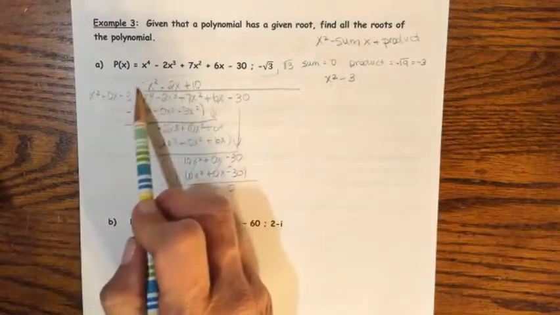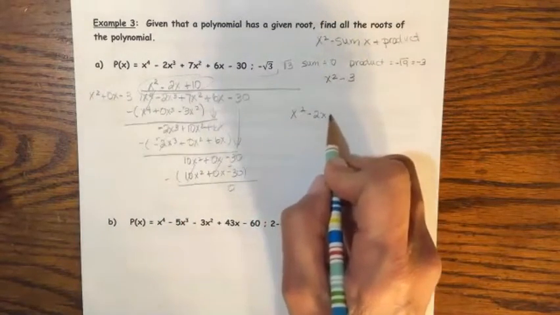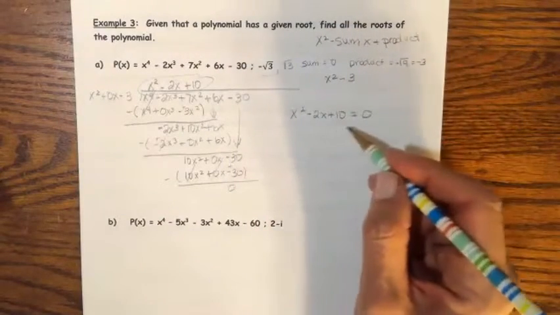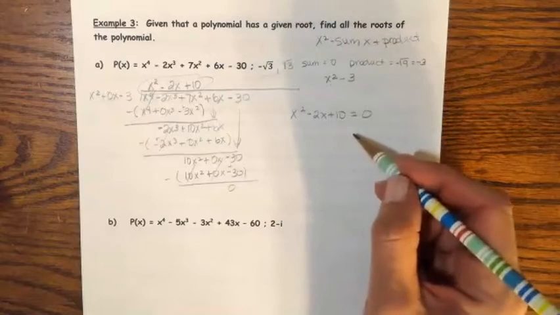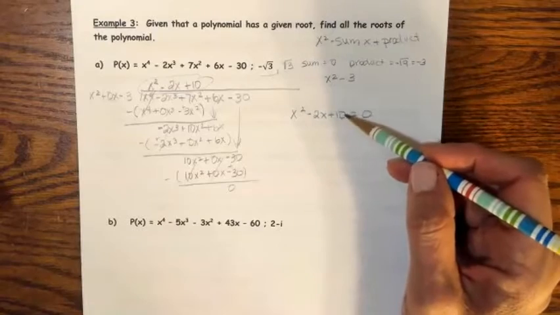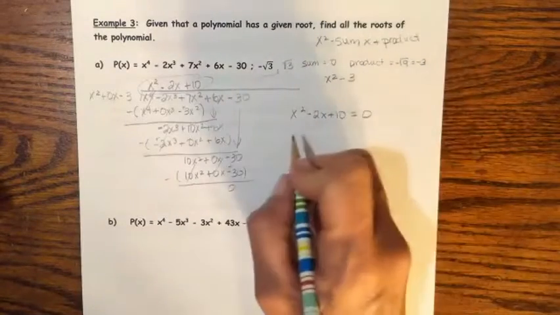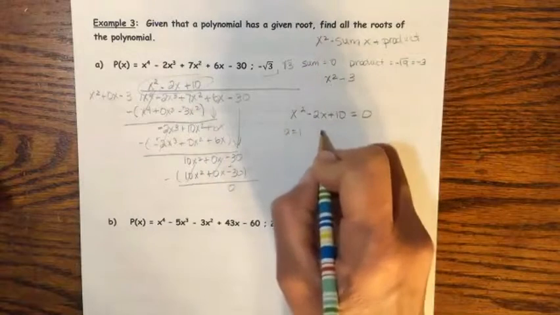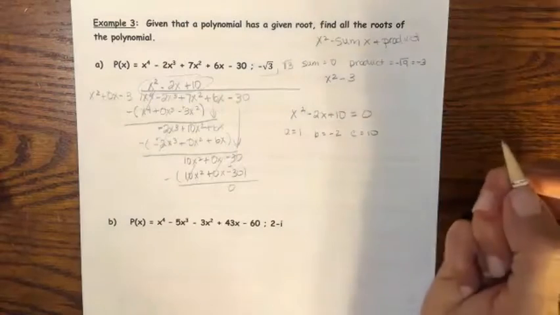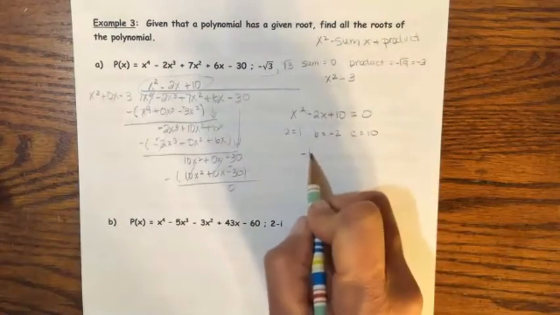So now I'm going to take this, x squared minus 2x plus 10 equals 0, and I'm going to see if it factors. Are there factors of 10 that add to 2? That's not going to factor, so I have to use the quadratic formula. So a is 1, b is negative 2, c is 10. So I have the opposite. So here's the quadratic formula.